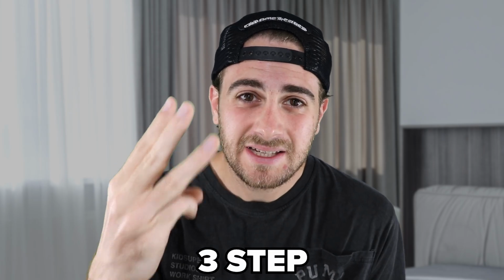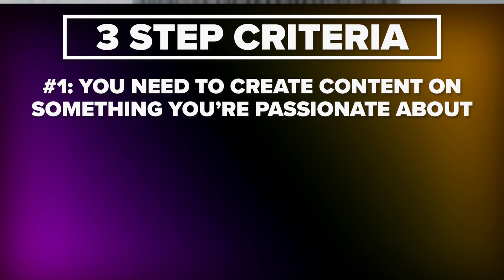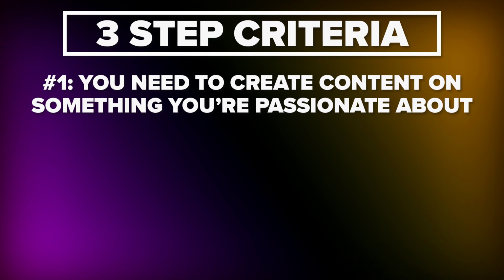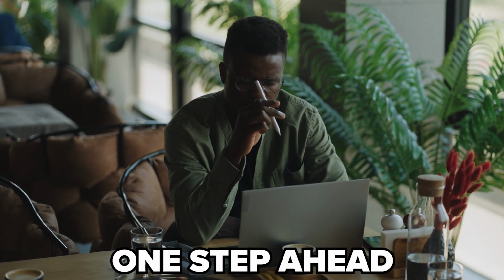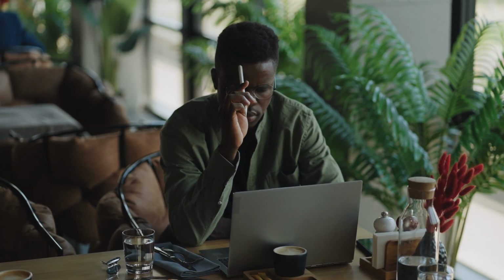So here's the 3-step criteria that you need to be paying attention to. 1, it needs to be something you're passionate about and you're going to be passionate about in the future. Ideally, it should be something you want to learn more about so you can be curious and be 1 step ahead of your audience so that you can create, or better yet, curate the best content possible for it.